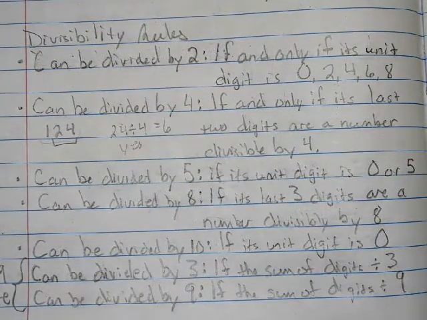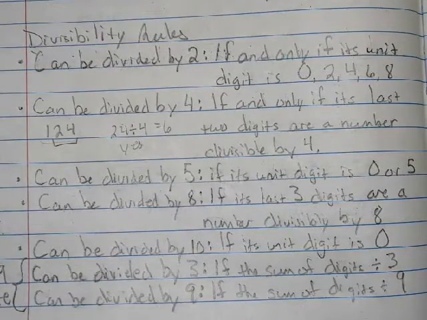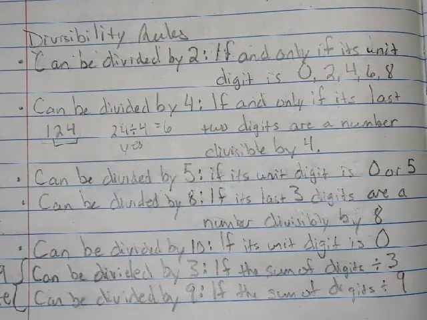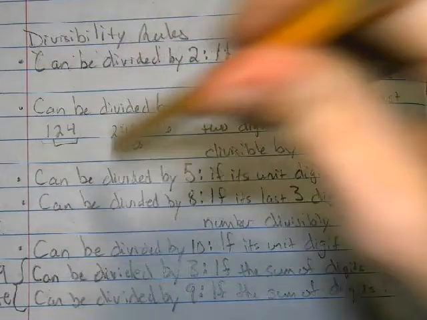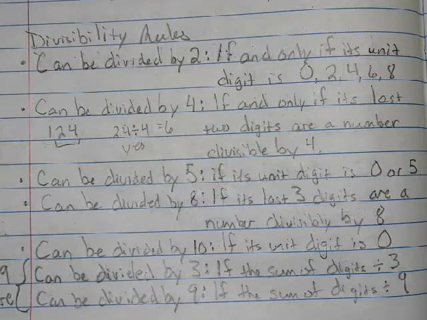A number can be divided by 5 if its unit digit, or its last number, is 0 or 5. A number can be divided by 8 if its last 3 digits are a number divisible by 8. So instead of looking at 24, you'd look at 124 and see if it could be divided by 8. And then you could do the whole answer. You can divide a number by 10 if its last number is a 0.